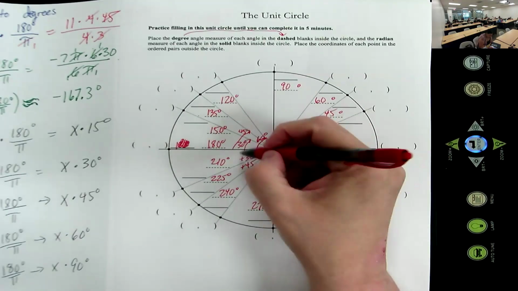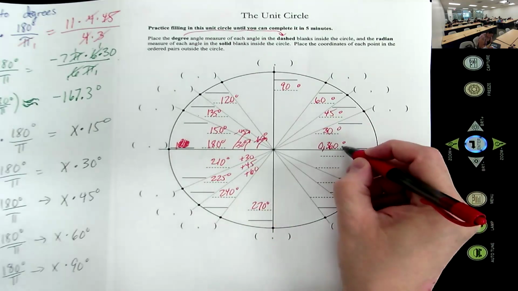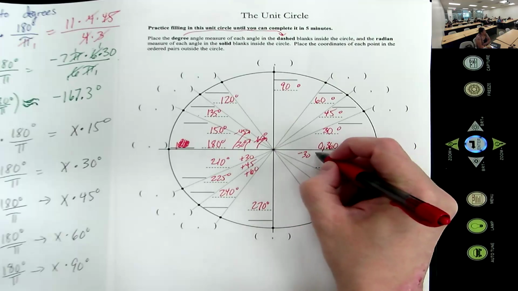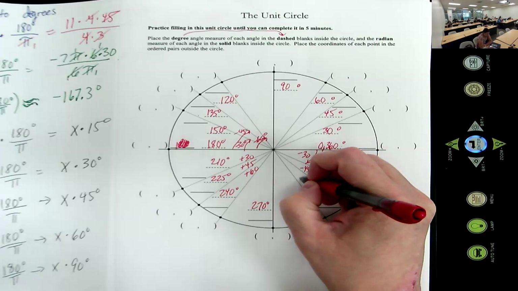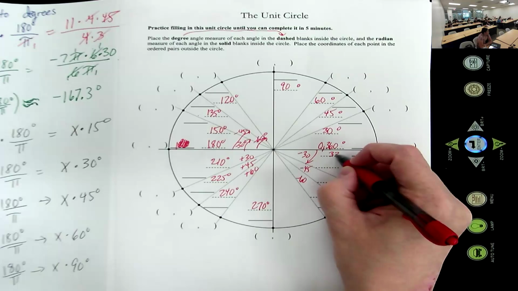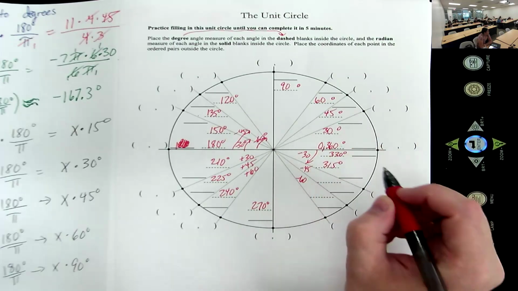So to go forward, I added; to go backwards, I subtracted. Here, I'm gonna go do 360 and subtract going backwards. So that'll be minus 30 there, minus 45 off of 360, and minus 60 there. This is 330 degrees, 315 degrees.